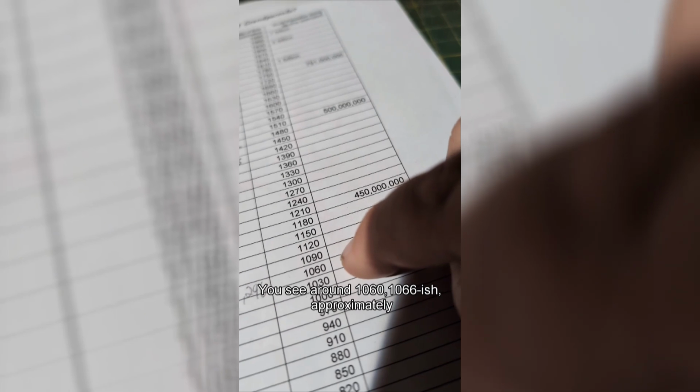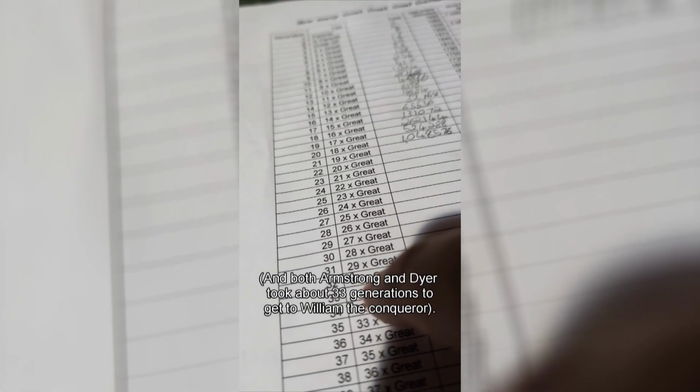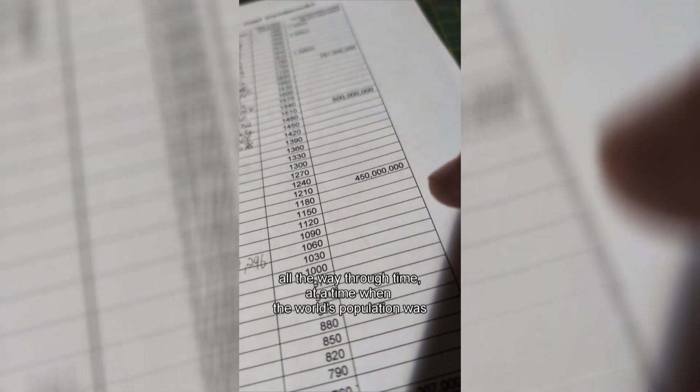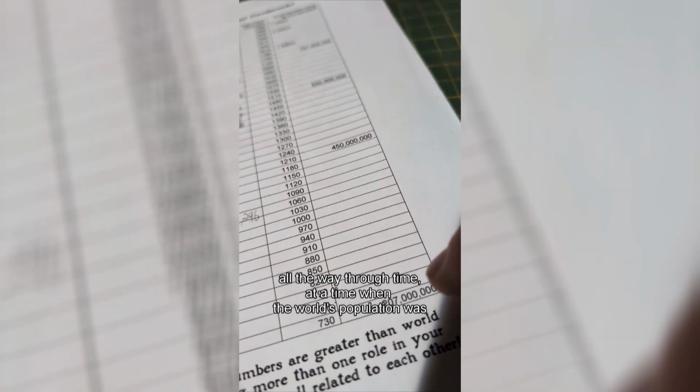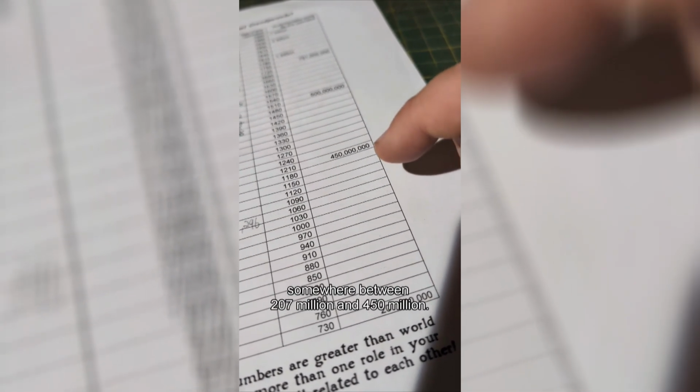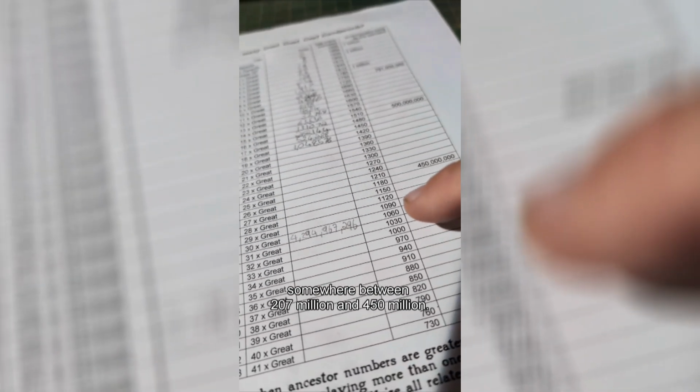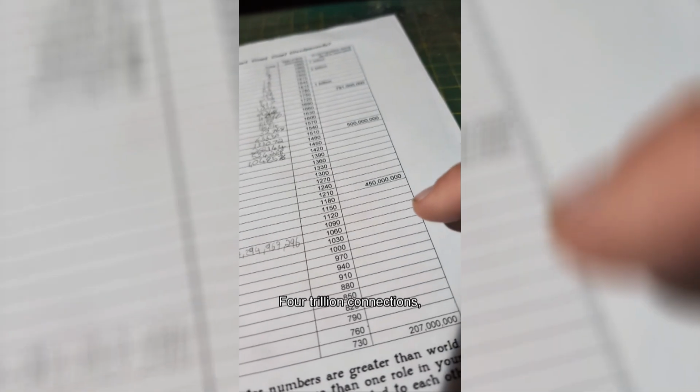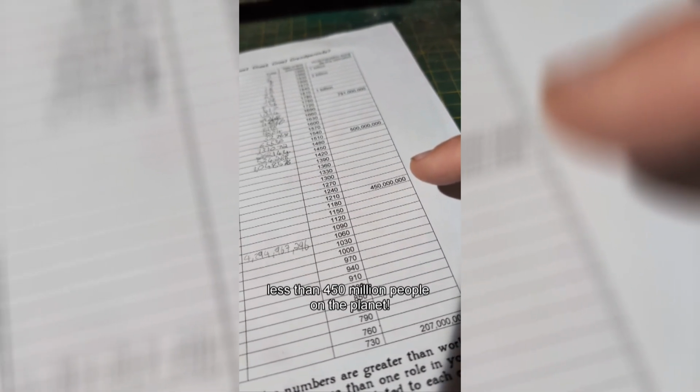You see, around 1060, 1066-ish, approximately 32, 33 generations, and both Armstrong and Dyer took about 33 generations to get to William the Conqueror, you actually have 4,294,967,296 connections in your family tree, going back and spreading out all the way through time, at a time when the world's population was somewhere between 207 million and 450 million. 4 trillion connections, less than 450 million people on the planet.